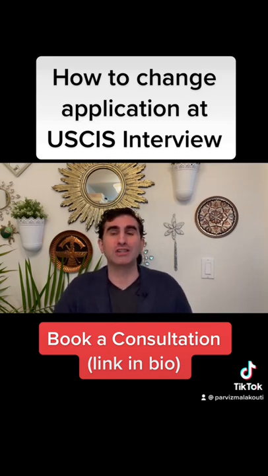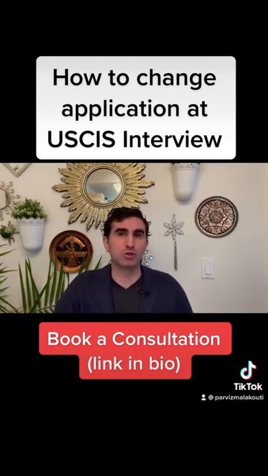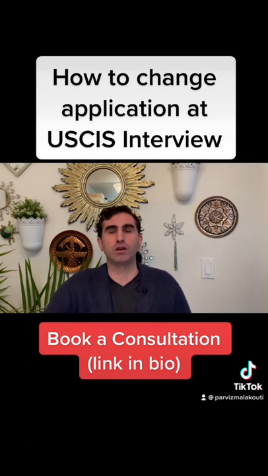Those are small changes. If you have a bigger change, like for example, you worked without authorization and you wrote that you didn't, that's something you definitely want to talk to an immigration attorney about to see about the best way of fixing that, because that's something that could affect your eligibility. If you're not sure what change is important enough to see a lawyer or to be able to do it by yourself, then you should contact a lawyer for a consultation.